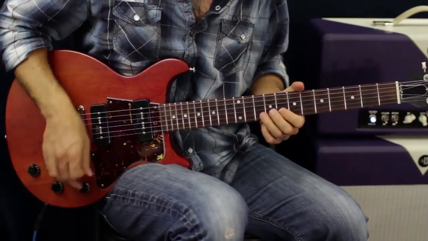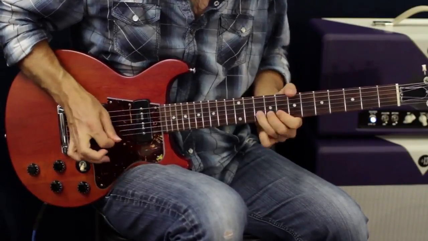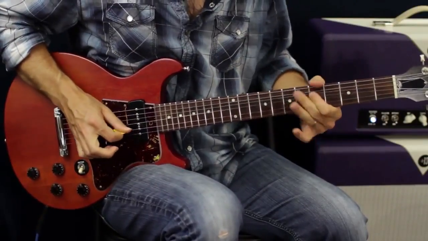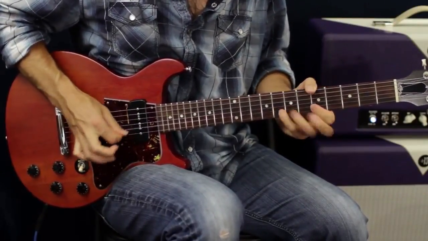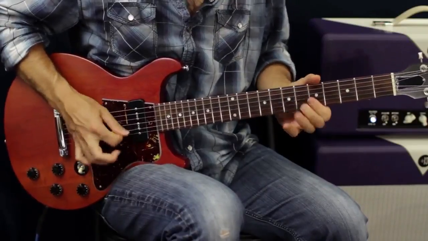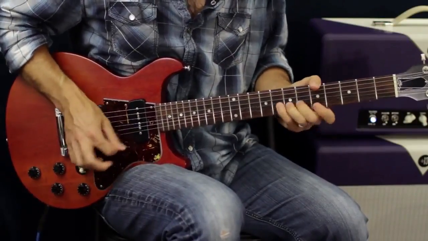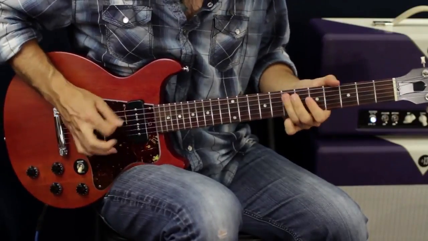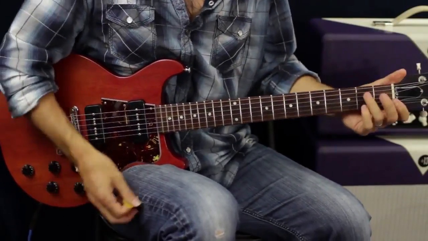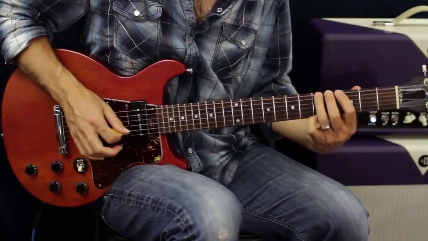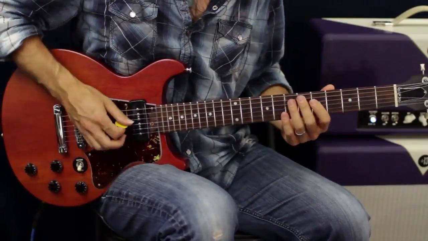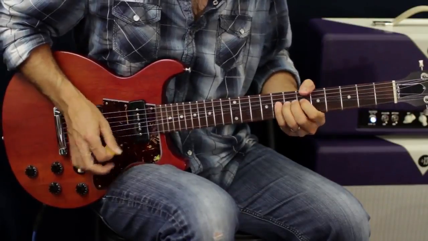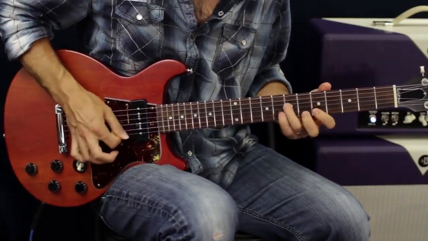Right, I'd have to go to a bigger bend there. Right, and I'm starting to use those major thirds all over the place, but my point was I'm coming into the riff the same way.